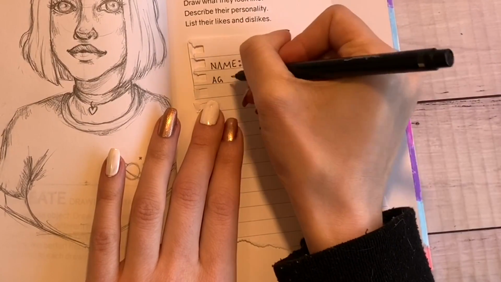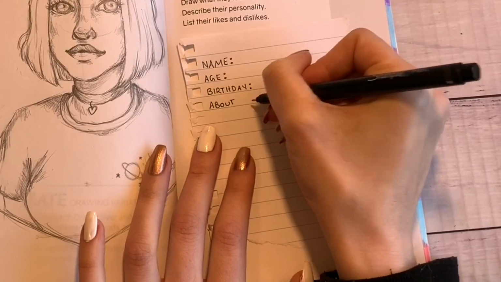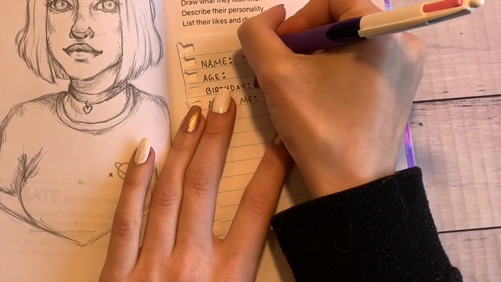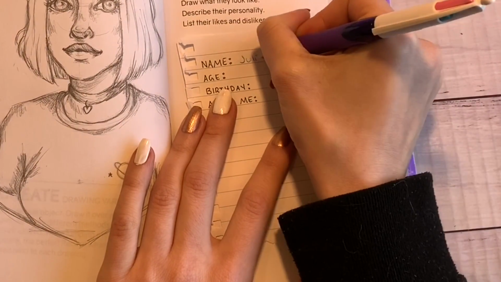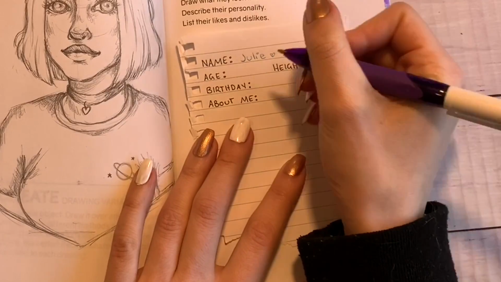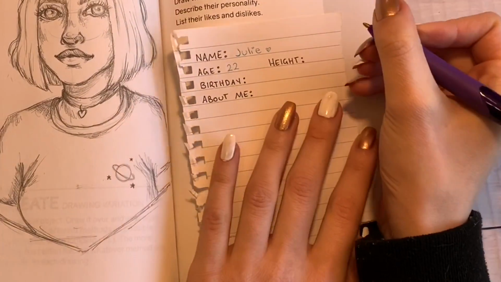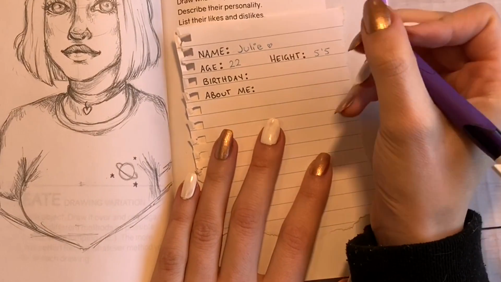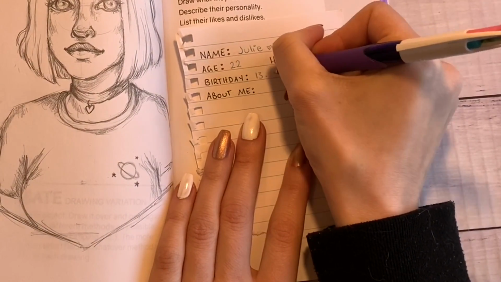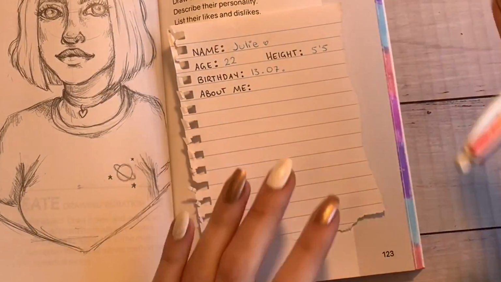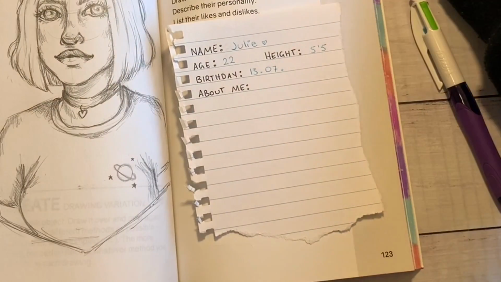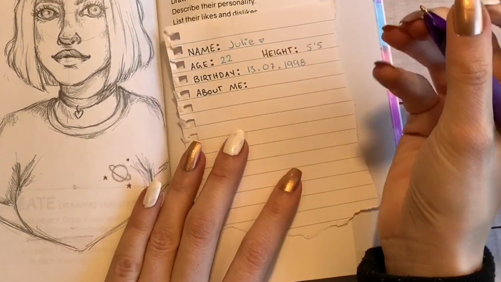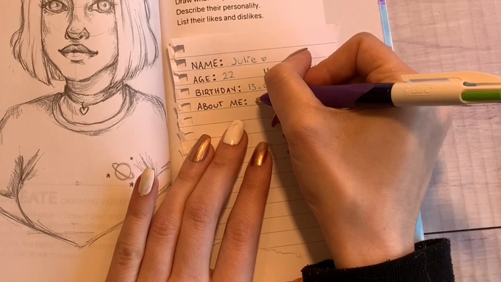I wrote out a whole bunch of different categories to fill out about her, including her name, age, height, birthday, and her About Me section. I honestly really struggled with thinking of a name, but the whole time I was drawing her, one name kept popping up in my head, and it was Julie, so therefore I called her Julie. When I filled out her age section, I didn't quite think of what year that means that she would be born in, so I had to quickly Google it when I was writing out that part.